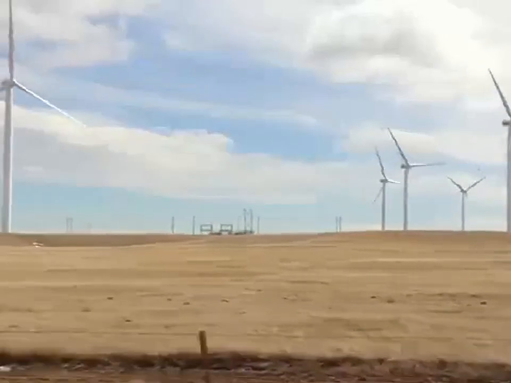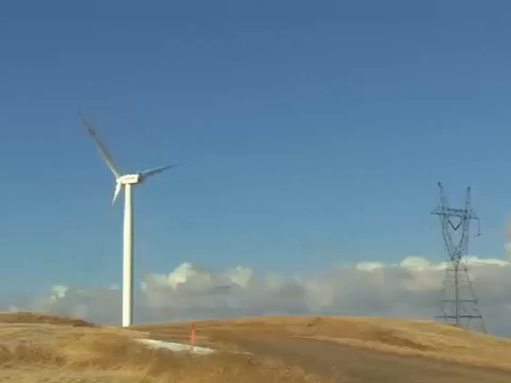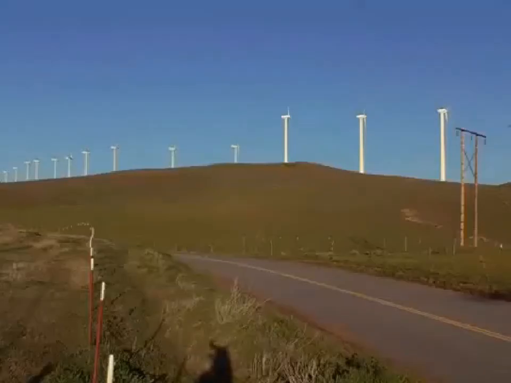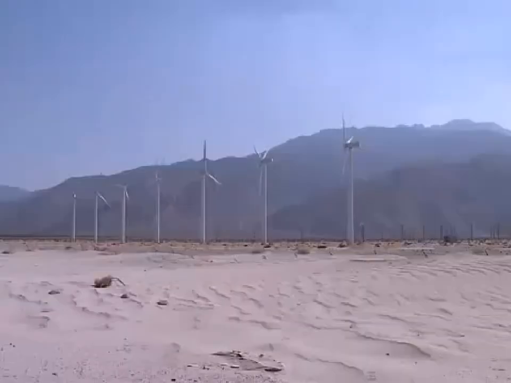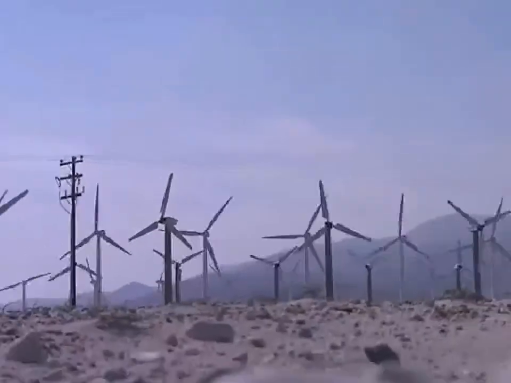Renewable resources such as wind and solar are a sustainable and growing source of electric power. However, renewable power sources are variable by nature and add complexity to normal grid operations.